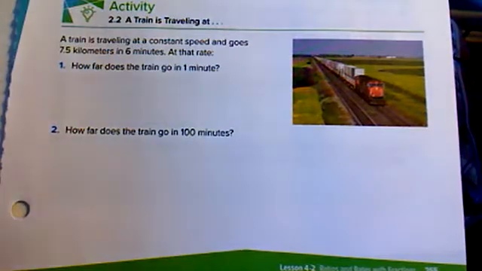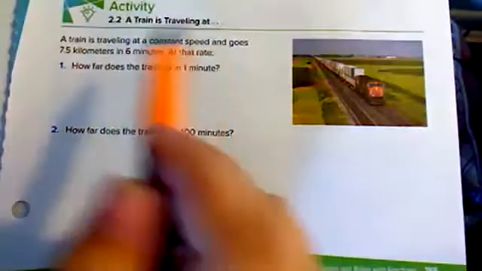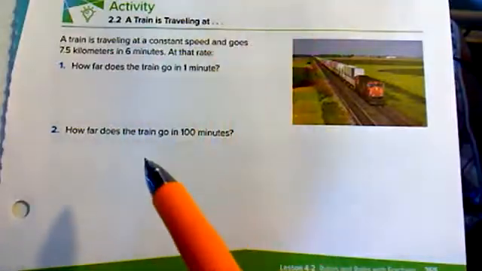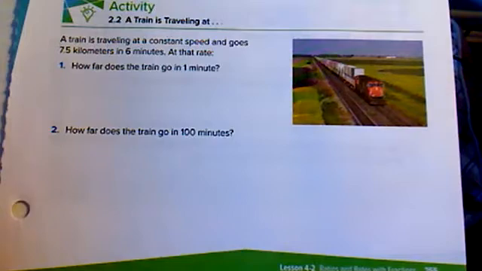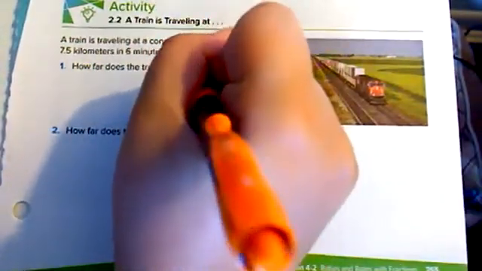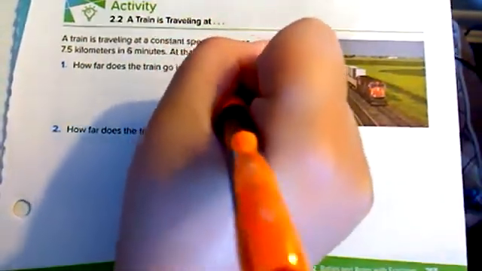We're going to want to divide to find the speed. Think for a moment: are we going to divide 7.5 kilometers by 6 minutes, or divide 6 minutes by 7.5 kilometers? We're going to divide 6 by 7.5 kilometers.